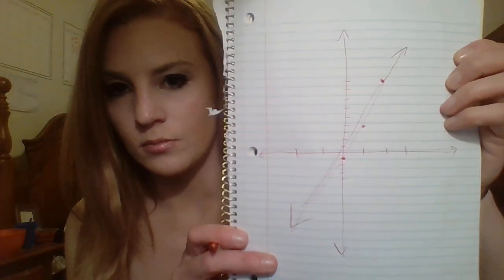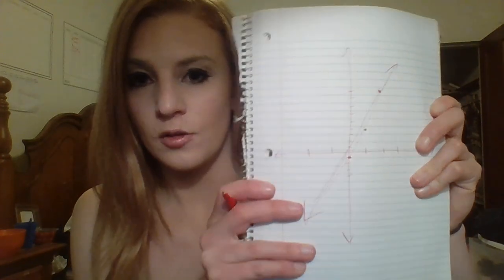Okay, so 0, -1. Slightly messy, but this is about how it's going to look. So it's increasing, obviously.